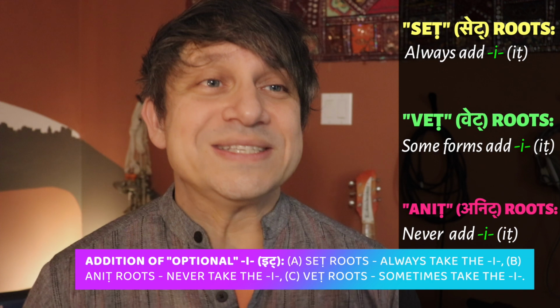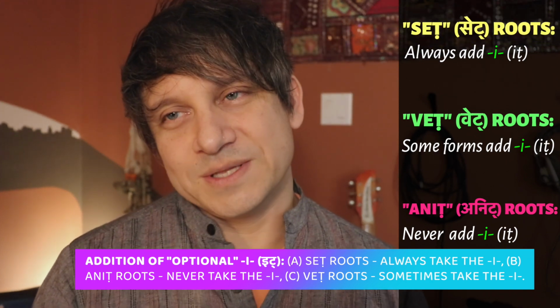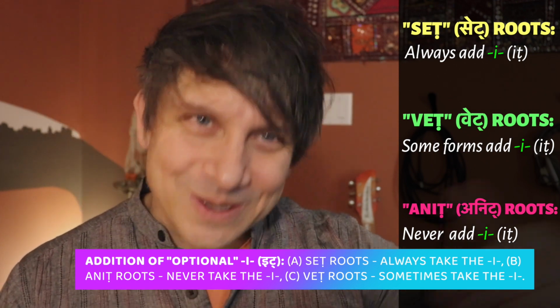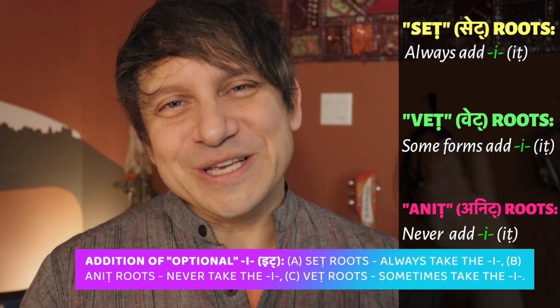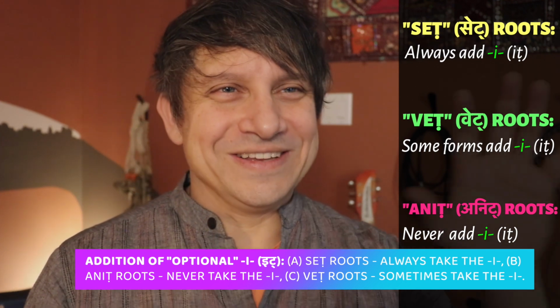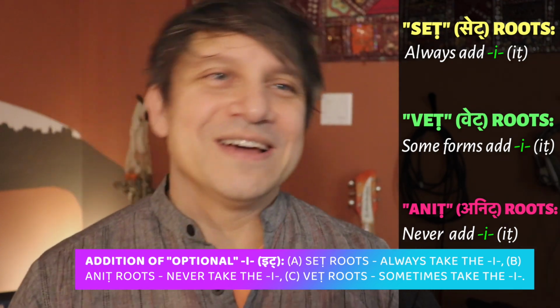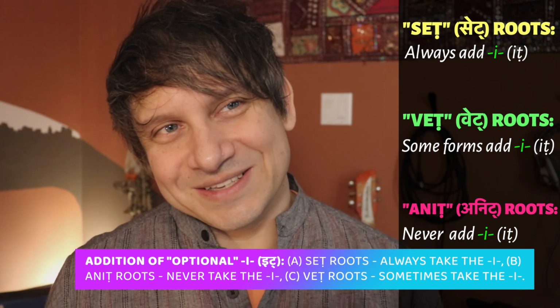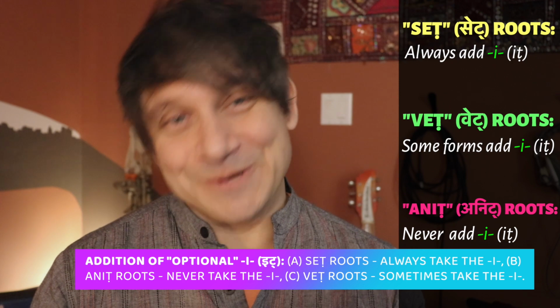The first group, the ones that do take the it, these are called the sa-it verbs. Literally the sa it, with the it. The roots that don't take the it are called an-it roots. These are literally not it. And finally, the group of roots that sometimes take it, sometimes don't take it, are labeled vet. That is, va it. Perhaps it, maybe it. Set, anit, vet. There you go.